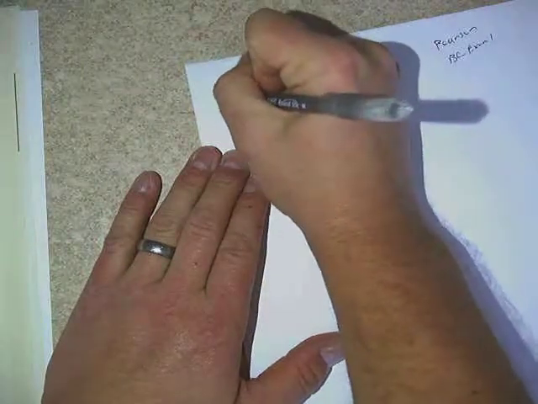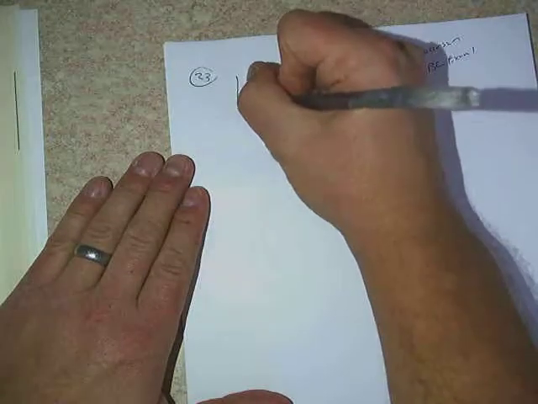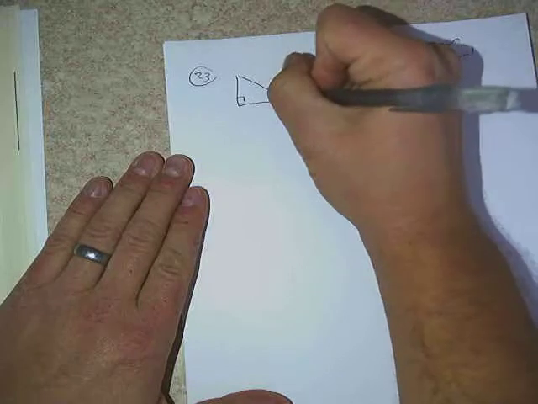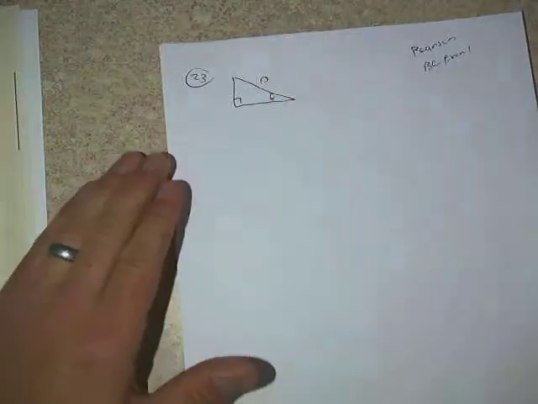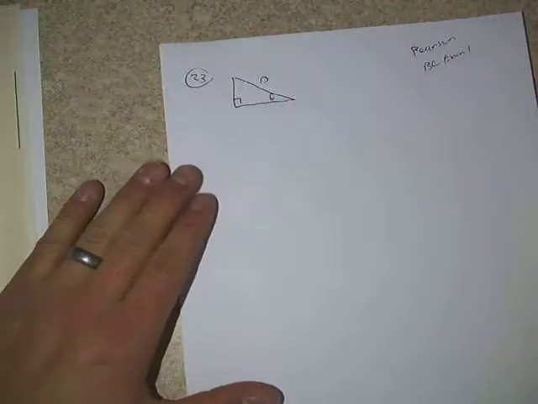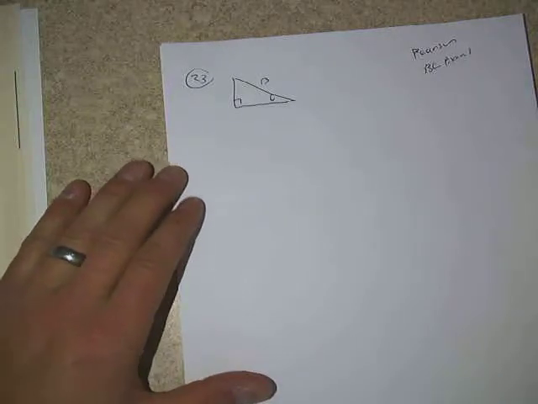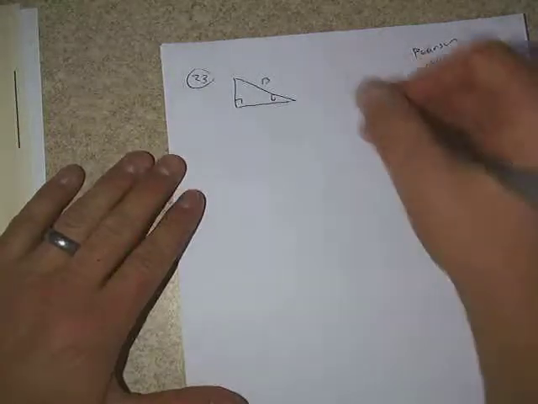23. All right, on 23, we have a right triangle, and we have 13 as the hypotenuse here. It says that in the right triangle, theta is increasing at a constant rate of 2 radians per minute.